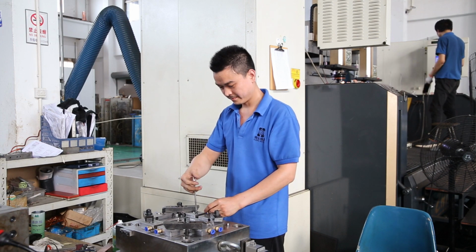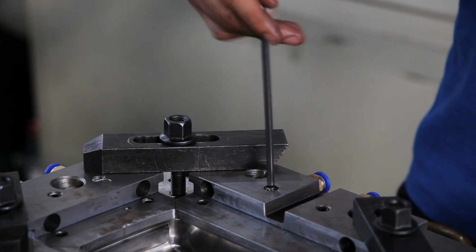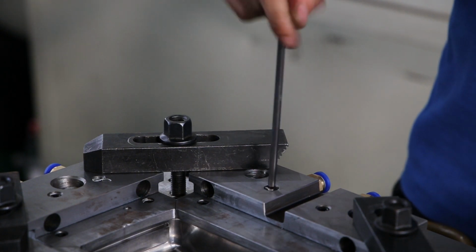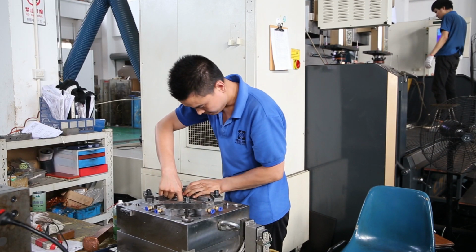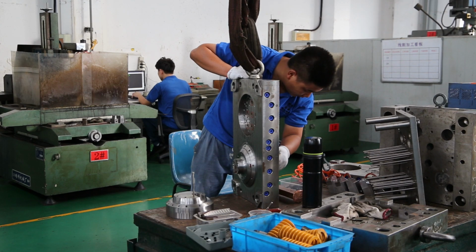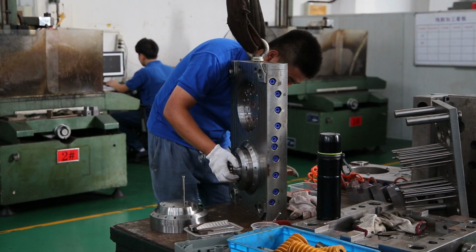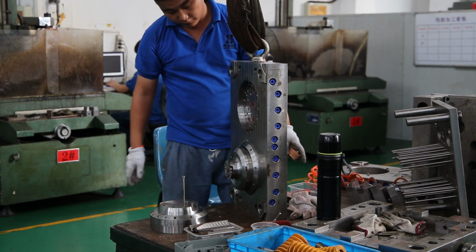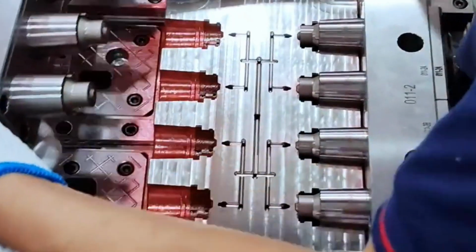According to the requirements of the design drawings, the various parts are assembled, including the installation of cavities and cores, the installation of the ejection mechanism, the installation of the cooling system, and so on. In the assembly process, it is necessary to pay attention to the matching gap and installation order of the parts to ensure that the overall structure and function of the mold meet the requirements.